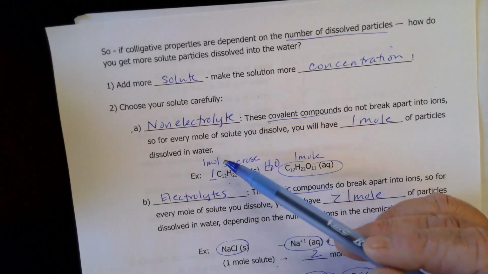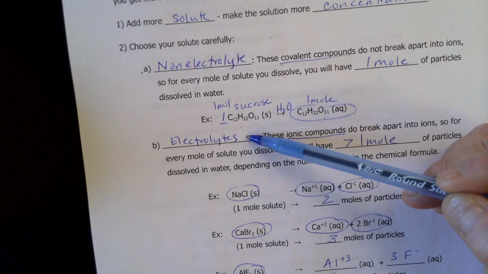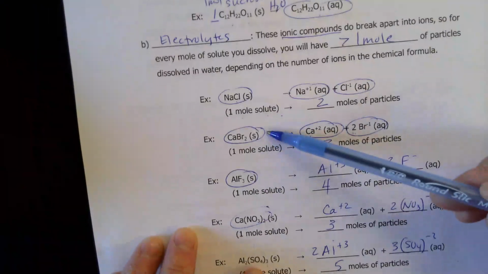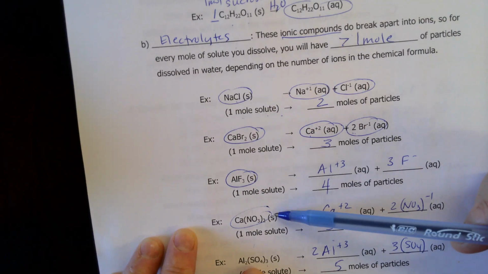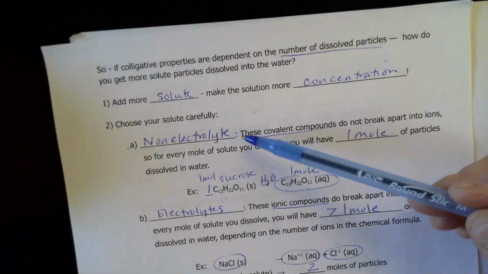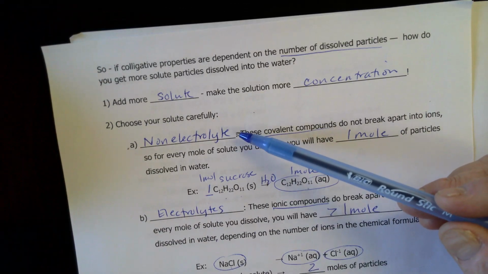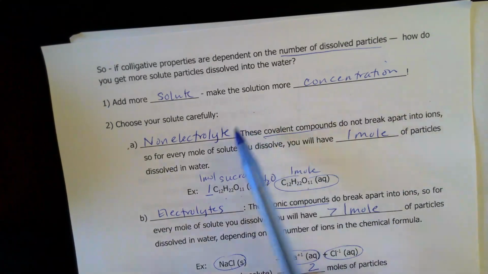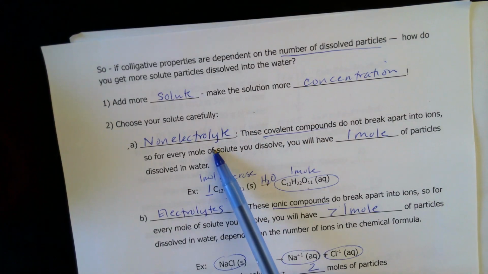And you can choose your solute carefully. If you want to maximize the number of particles in solution, you would choose an electrolyte, and you would choose an electrolyte that breaks apart into the most ions. If you're looking for a solution that has the least impact on freezing point or boiling point or vapor pressure, you would choose a non-electrolyte, like a covalent compound.